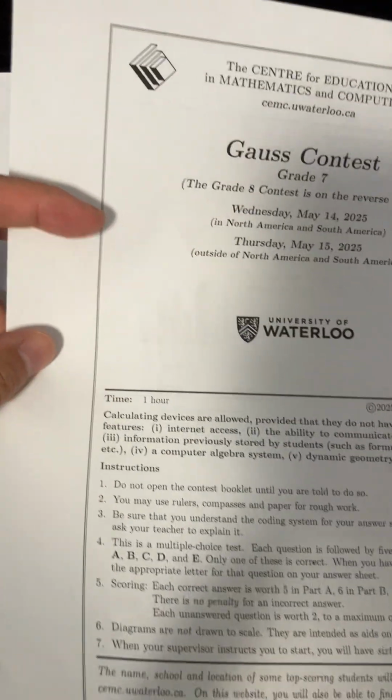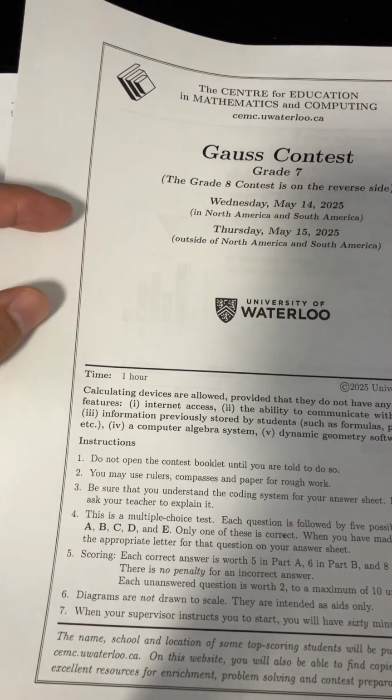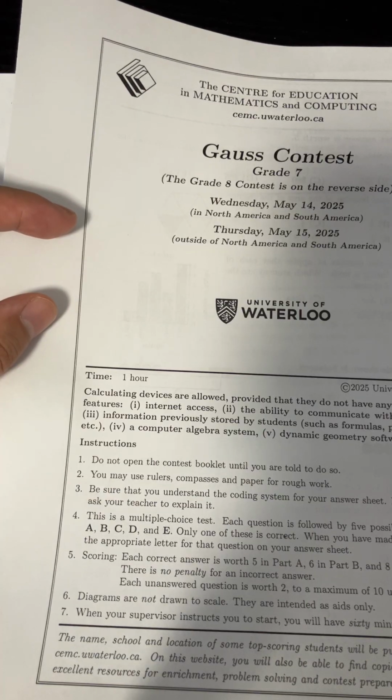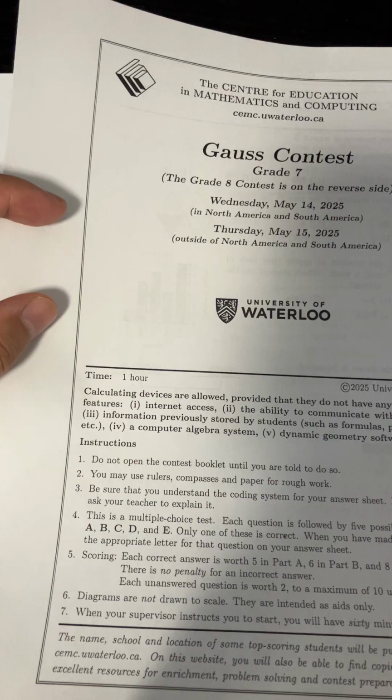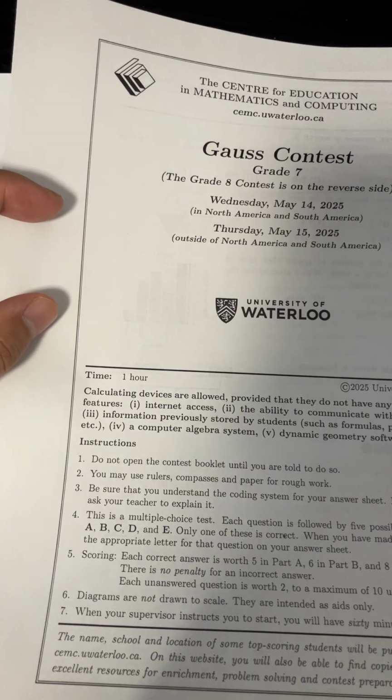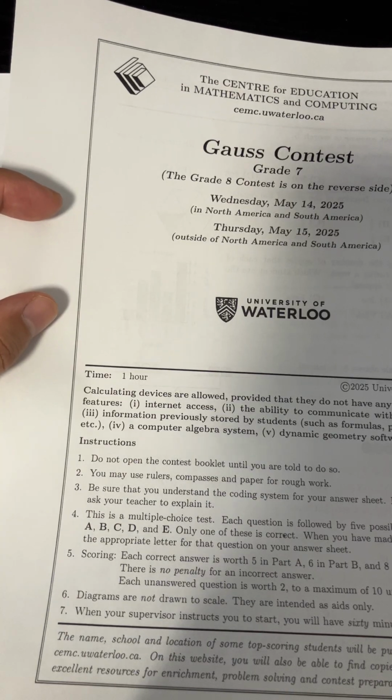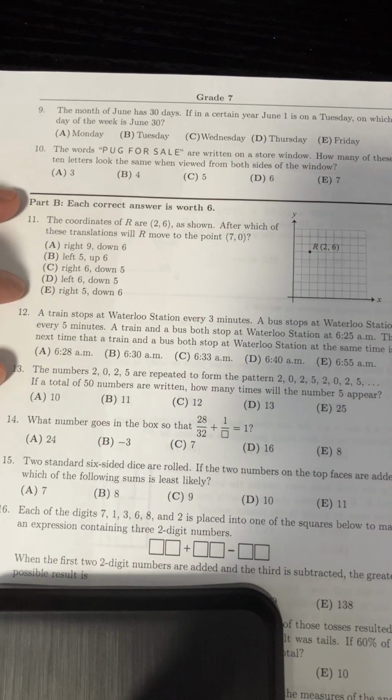Oh, hi. The papers are officially out. Gauss 2025, grade 7 and grade 8. And we're going to go through some of the problems in the next couple of videos. We're going to start with grade 7. As usual, we just go all the way to the beginning of the second part.